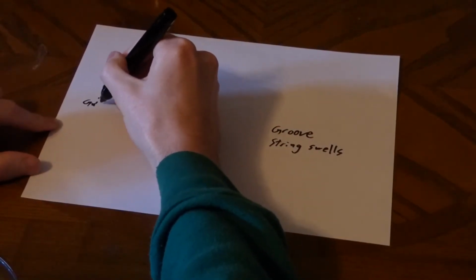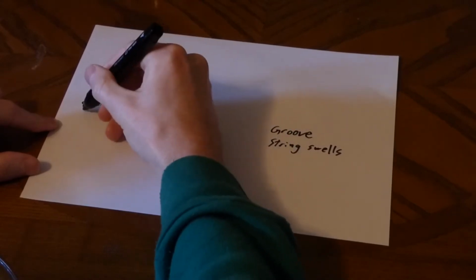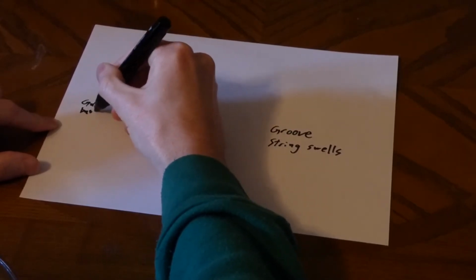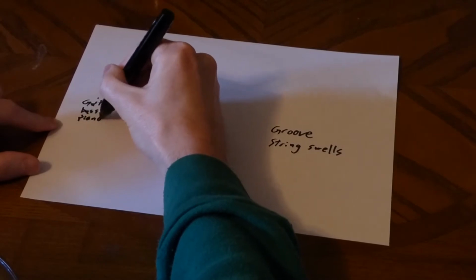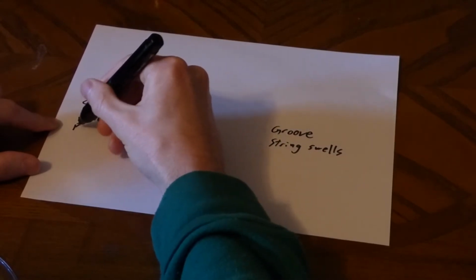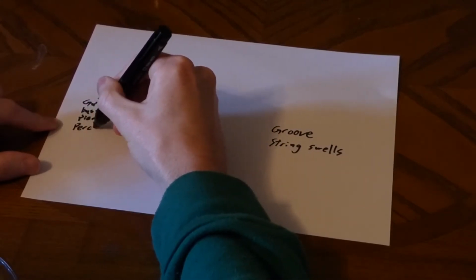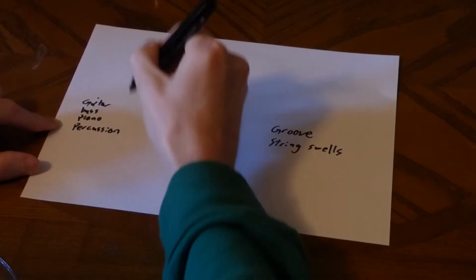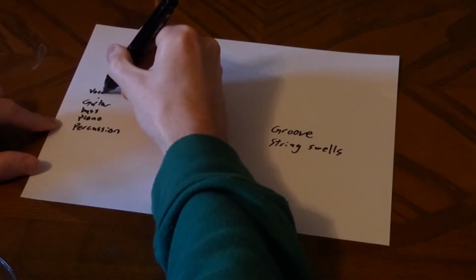guitar, bass, piano, and instead of drums, I'm just going to do straightforward percussion. And then to sing the melody, I'll have a vocalist.